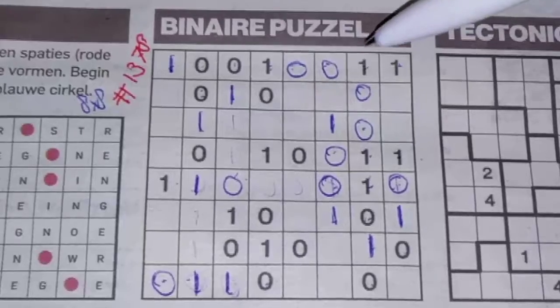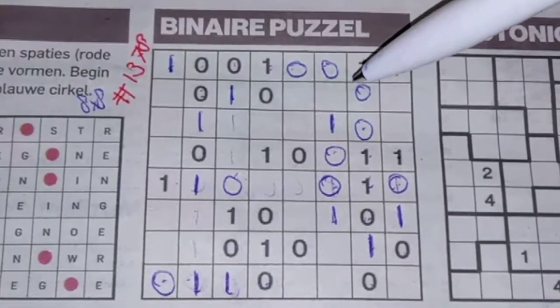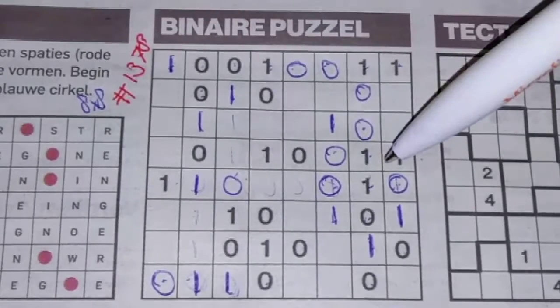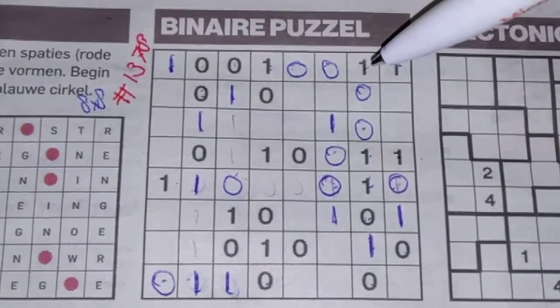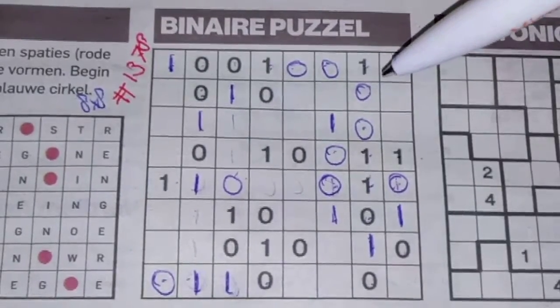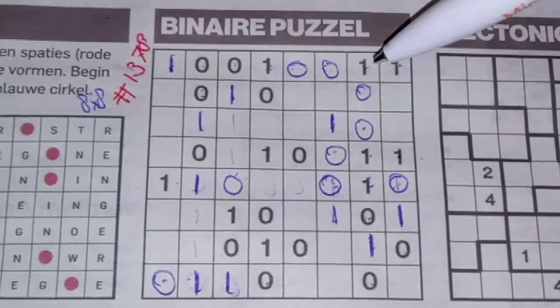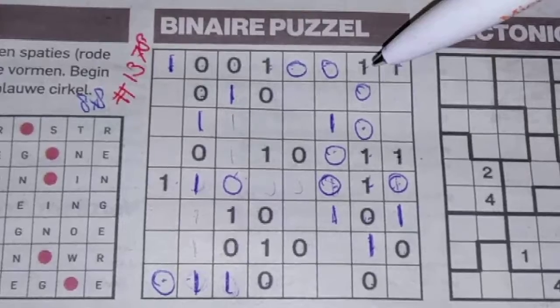Then let me see. I think I need to compare some boxes, because this one I cannot continue. No, let me compare.